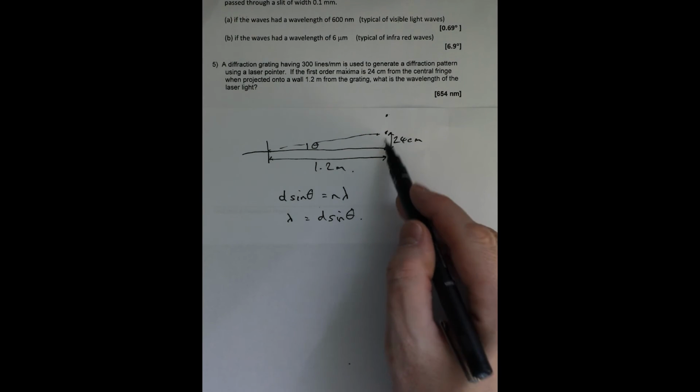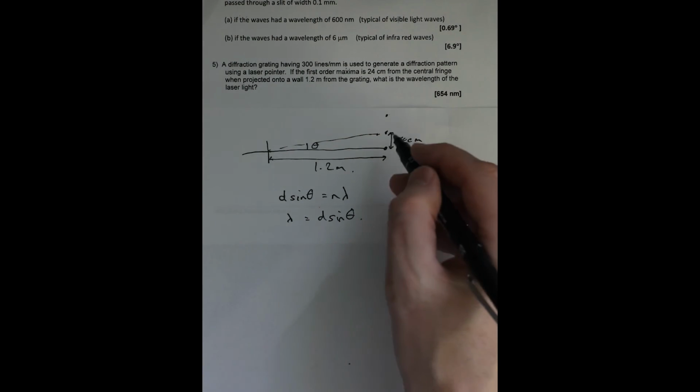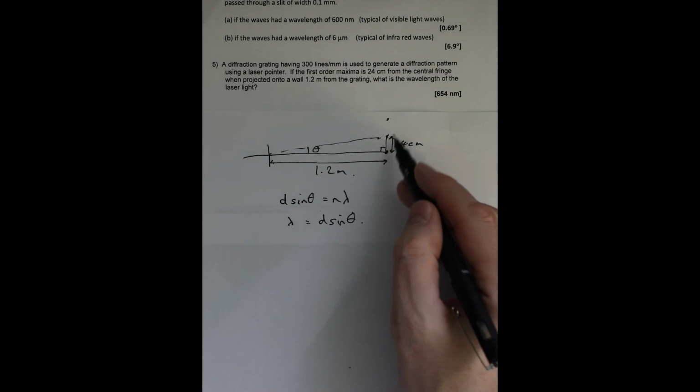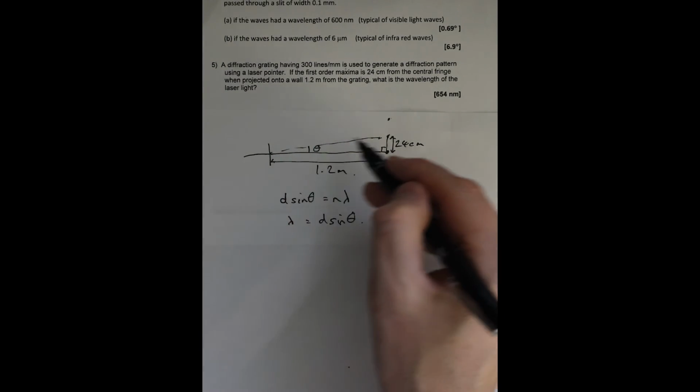We don't know what this angle is. What we do know is this length and this length of the right angle triangle that's formed here. So in order to calculate theta, if our angle is here, we know the opposite side and we know the adjacent side, but we don't know the length of the hypotenuse.